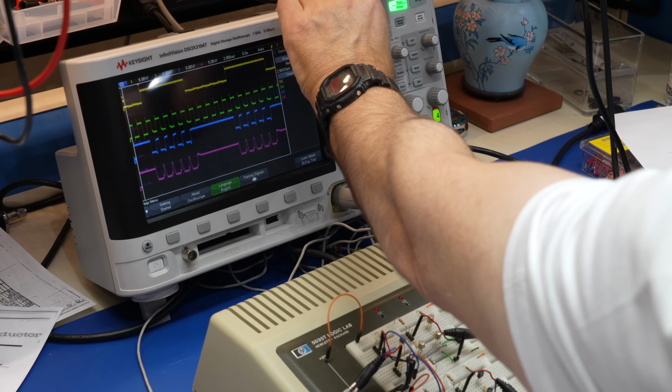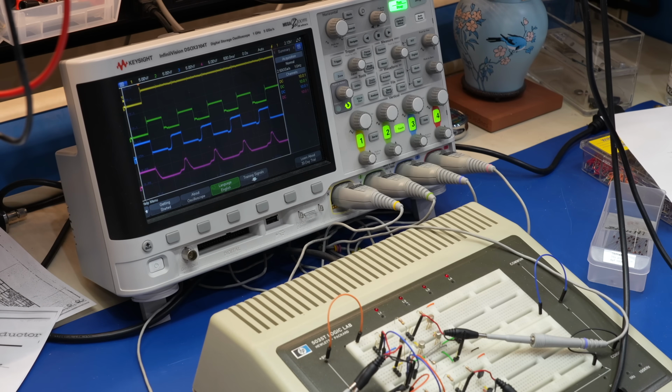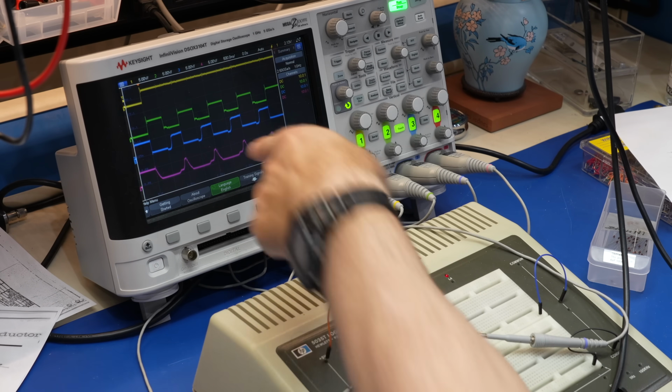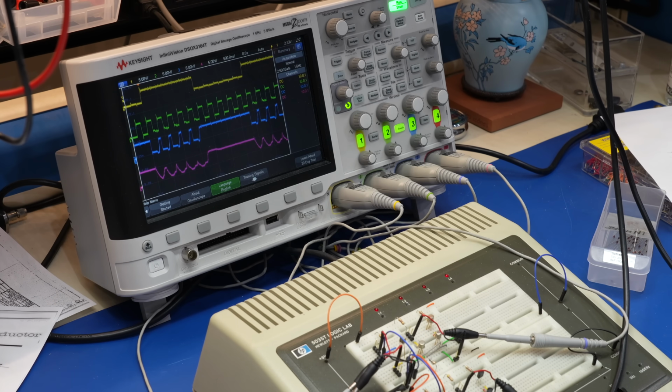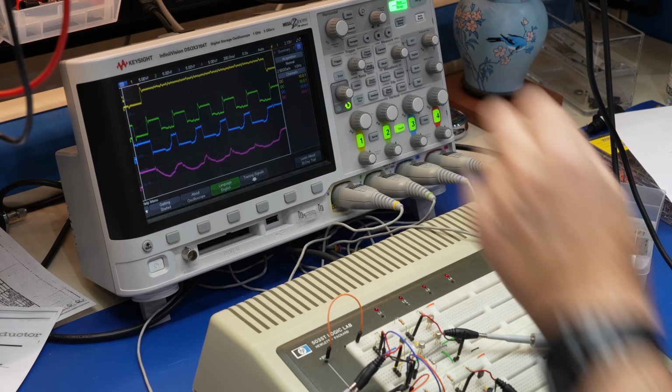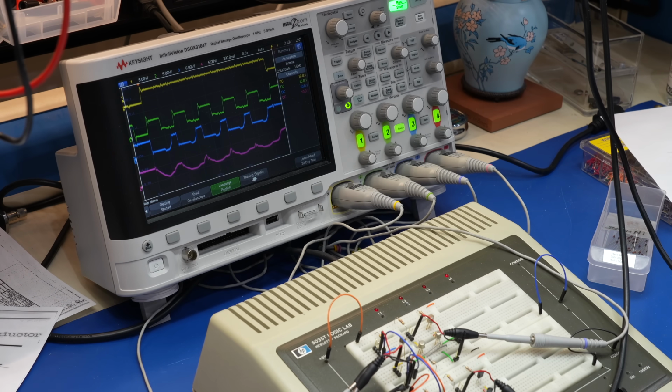Okay, now it behaves. Now it goes to 1 megahertz, and we've completely lost the other one. 2, 3, okay. 3 meg, not the fastest ever.